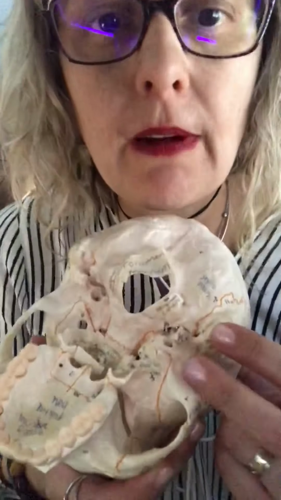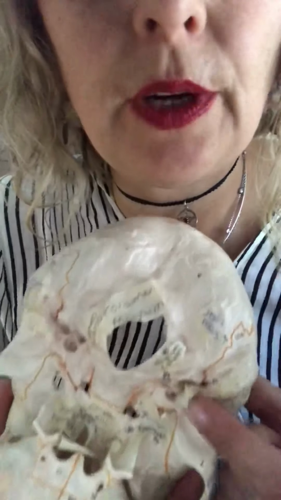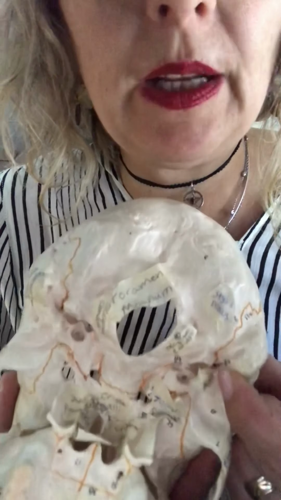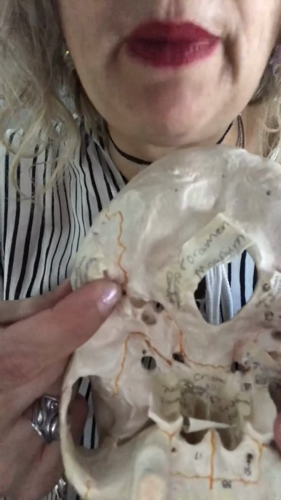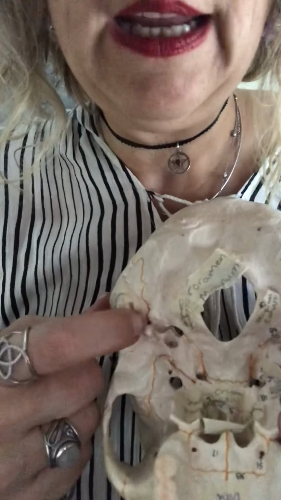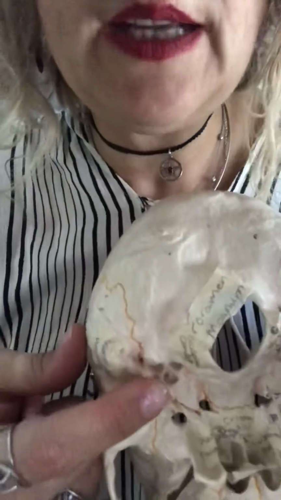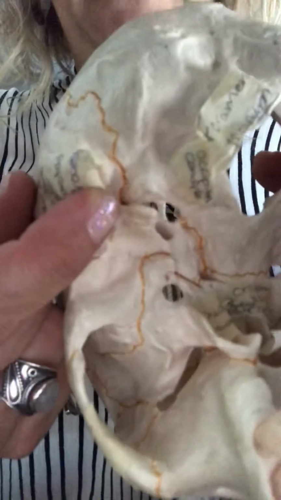Okay. Now, you also, if you recall, learned about the mastoid process and the styloid process. So take a look right here. Notice in between the styloid and the mastoid is a foramen. That foramen is called the stylomastoid foramen. How appropriate. So here it is. Stylomastoid, where my finger is, the stylomastoid foramen right there. Okay? It's in between the styloid process and the mastoid process. Right there is the stylomastoid foramen.